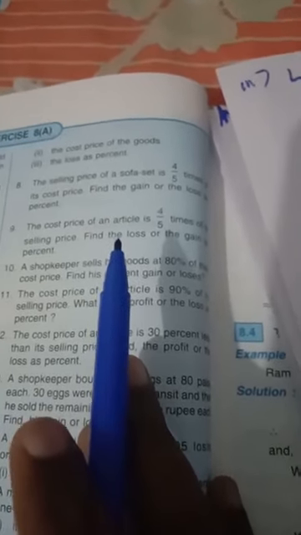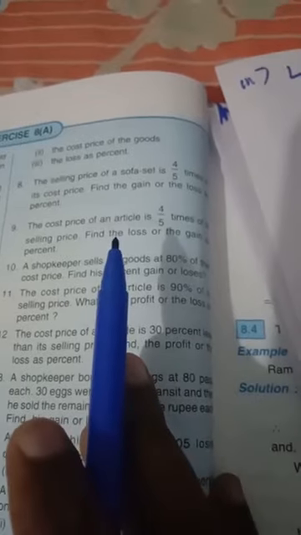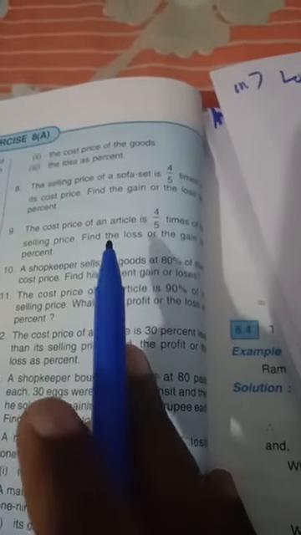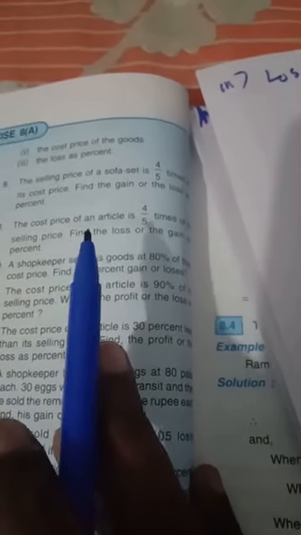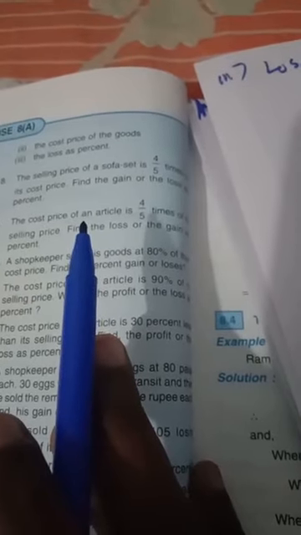In this case, you have to take 100. What is given? The cost price of an article is 4 by 5 times of its selling price. So the selling price is equal to 100. The cost price is 4 by 5 times of the selling price, but we don't know what the selling price is. So the selling price is 100.